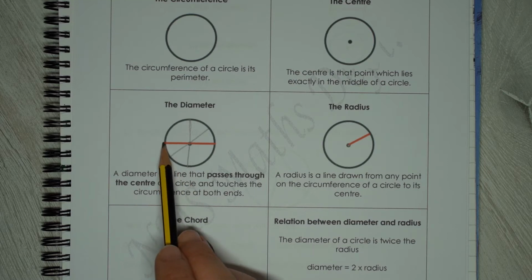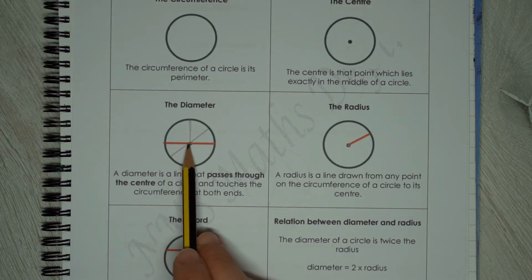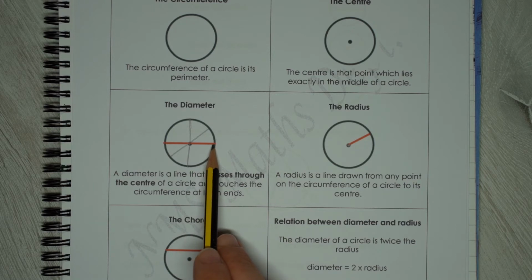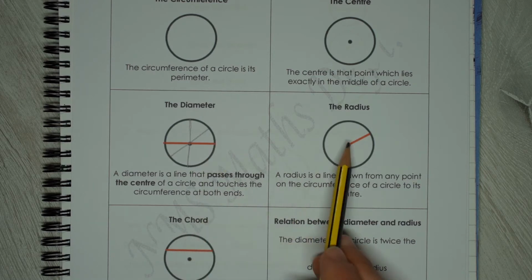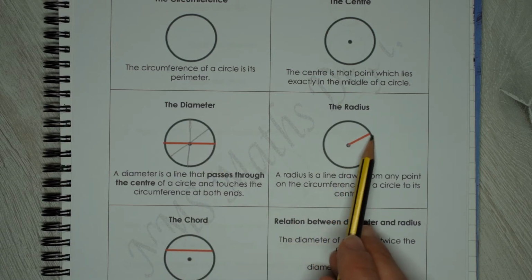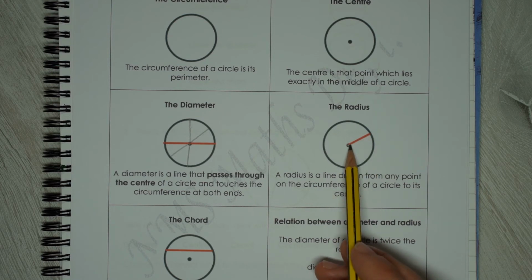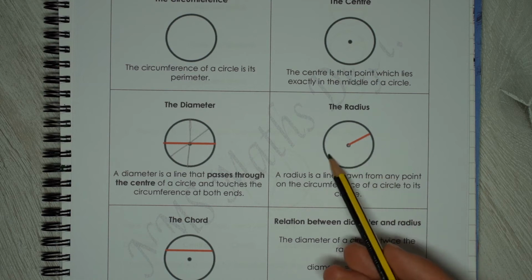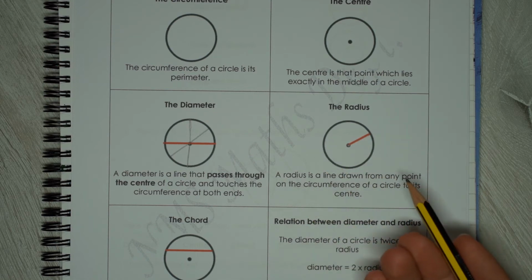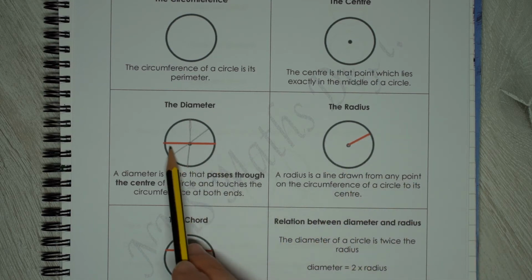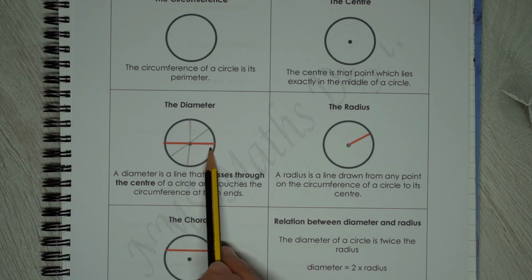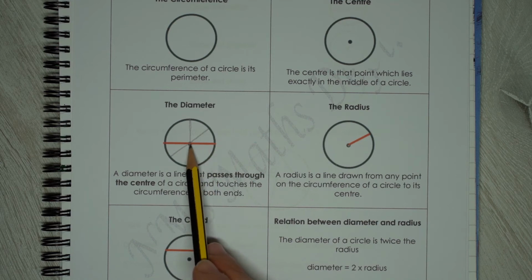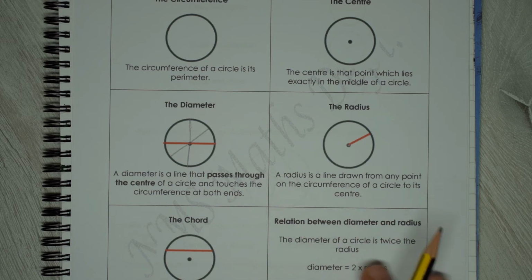A diameter is from the circumference to the center to the circumference. And the radius is from the center to the circumference. So if a radius of a circle is 6 centimeters long, the diameter would be 12 centimeters, double 6. Okay? If a diameter is 10 centimeters long, its radius would be 5 centimeters.